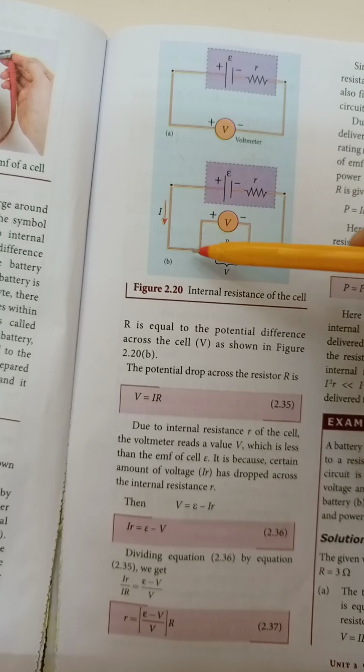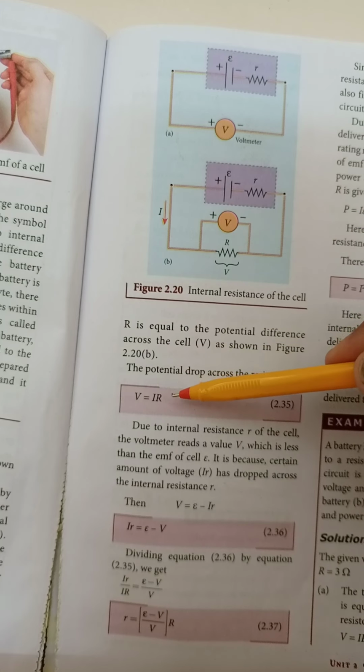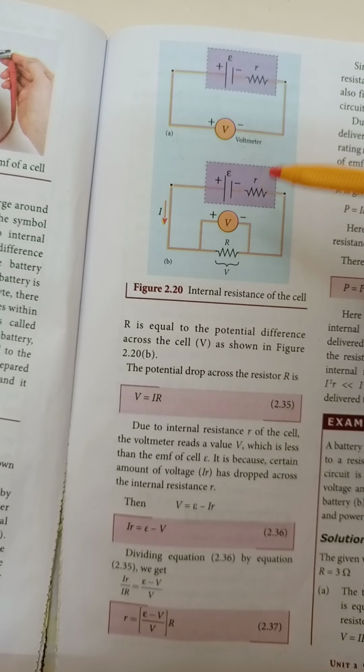When a current I flows through this circuit, it flows through the external resistance R also. There will be a potential difference developed across the external resistance R, and it is given as V = IR. Now the voltmeter will show some reading. The reading shown by the voltmeter now will not be the same as the reading shown in the previous case when no external resistance is connected. Why? What is the reason?